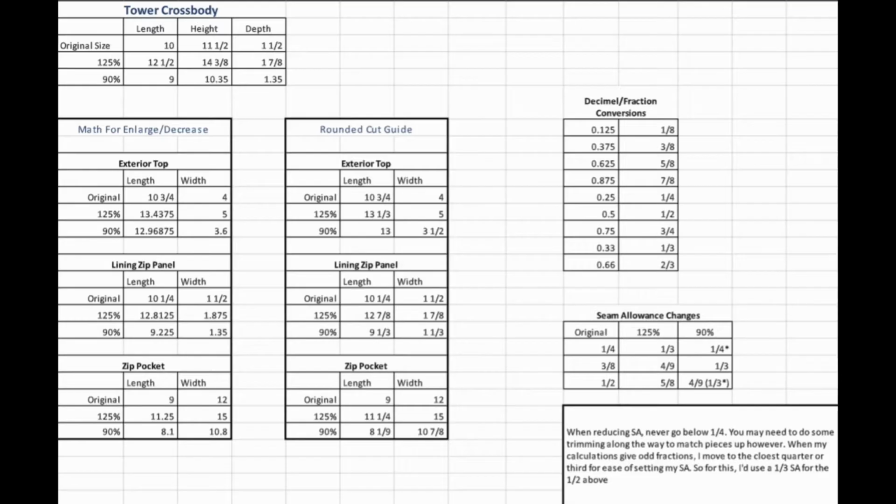The two larger boxes in the middle, the one on the left is the raw calculations of doing that math. So for each of these percentages, to increase, I multiplied by 1.25, and to decrease, I multiplied by 0.9, which matches our 125% and our 90%.